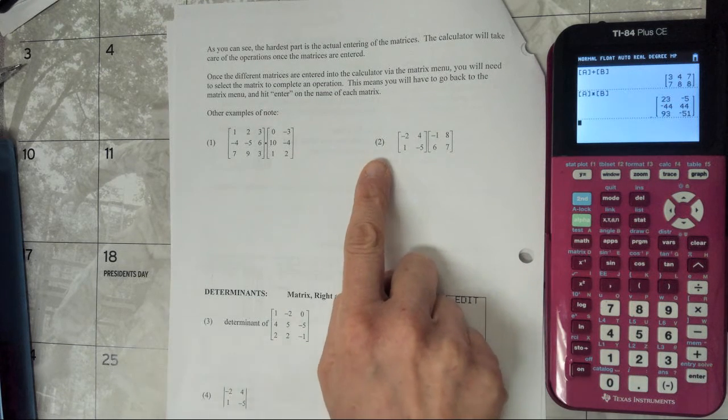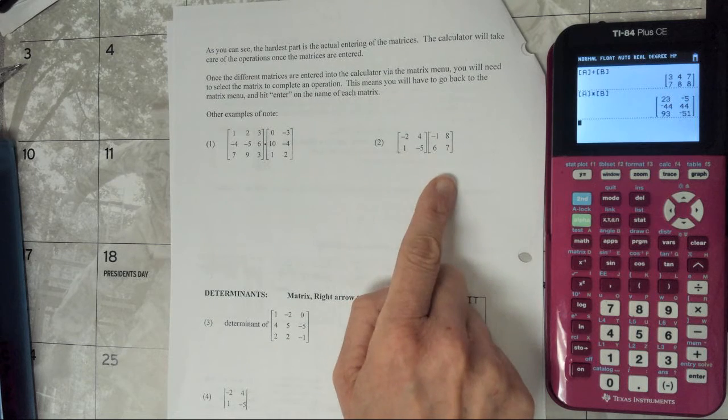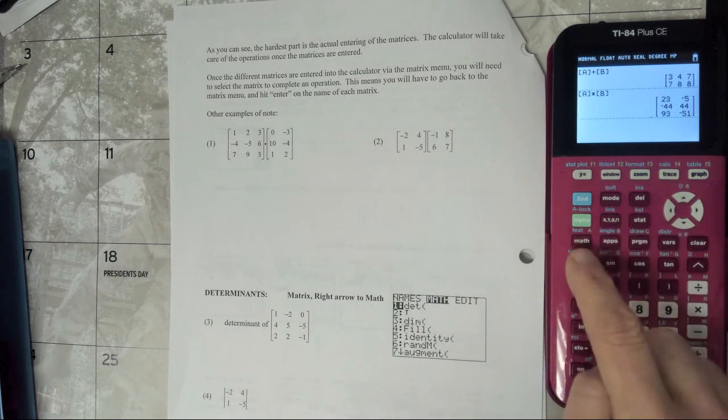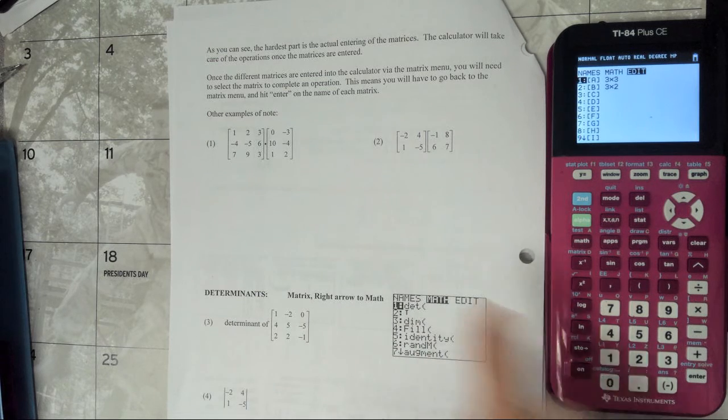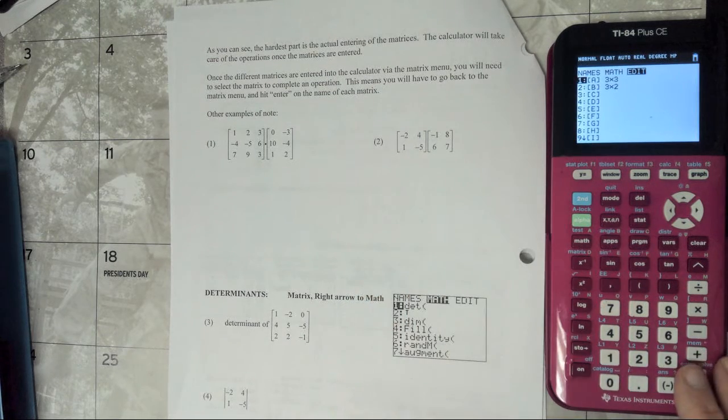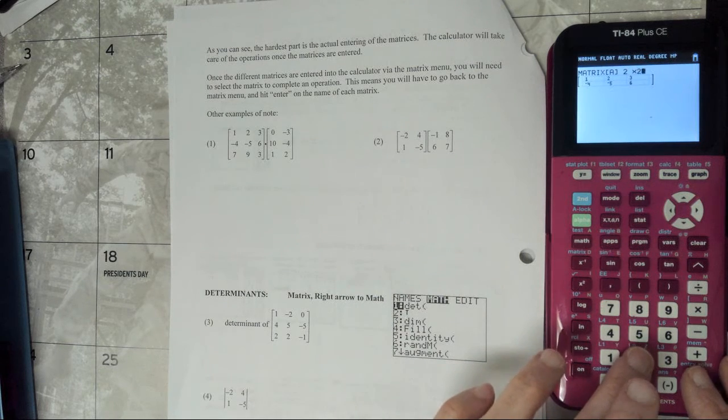Now in example 2, I'm going to be multiplying a 2 by 2 by a 2 by 2. So we're just going to go ahead and enter those. Again, second matrix, over to edit. I'll put this first one in A, second one in B. That's a 2 by 2.